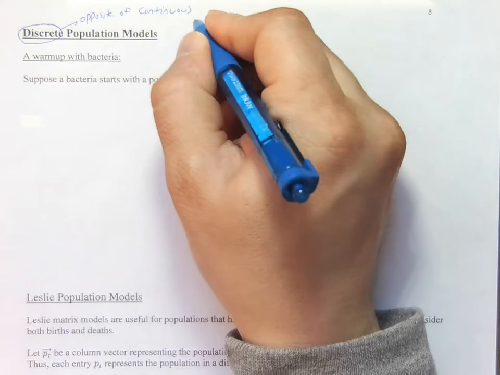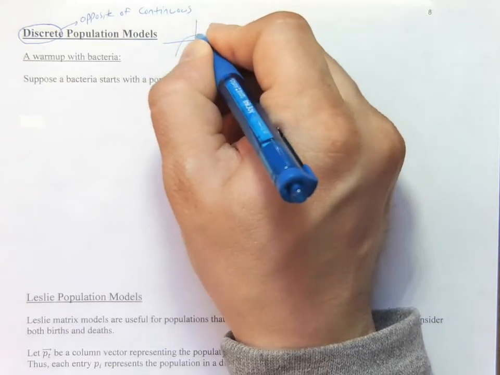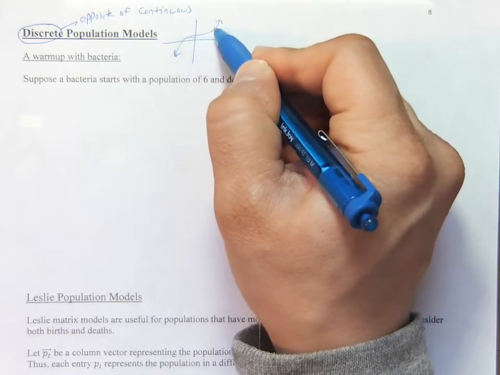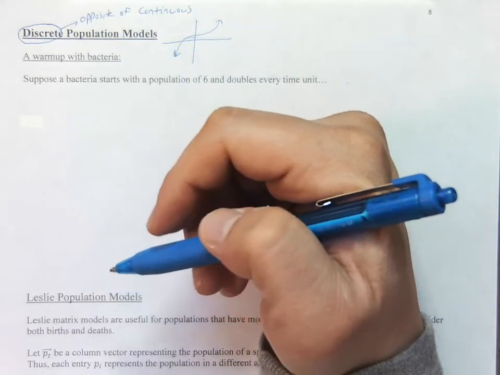So if we had a continuous graph, it would look something like this, for example, right? It's continuous because I can trace my pen or my finger along the curve, and I don't have to pick it up at any of those points.